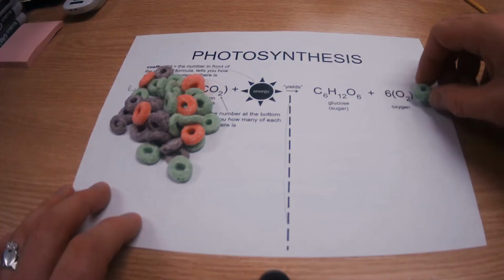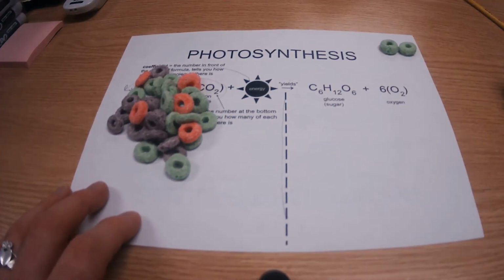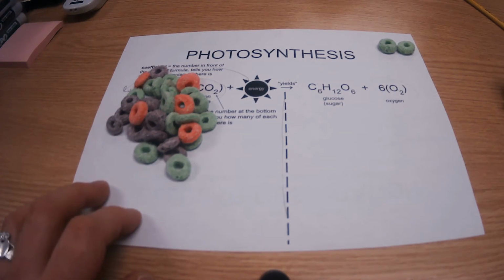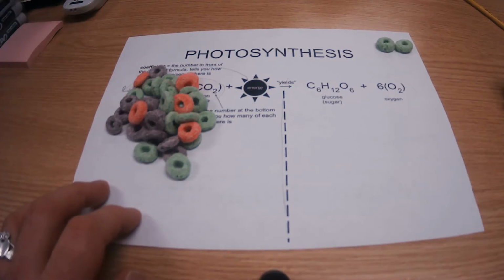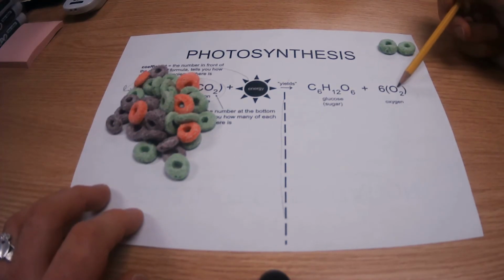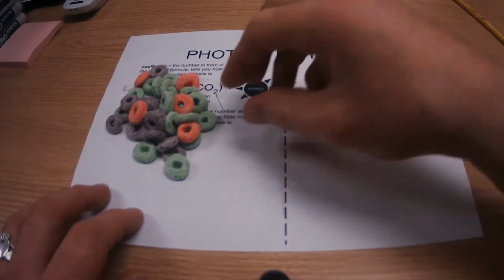Take two oxygen atoms, bond them together. All right, so I built one oxygen molecule. That's the O2. I need 6 of them.